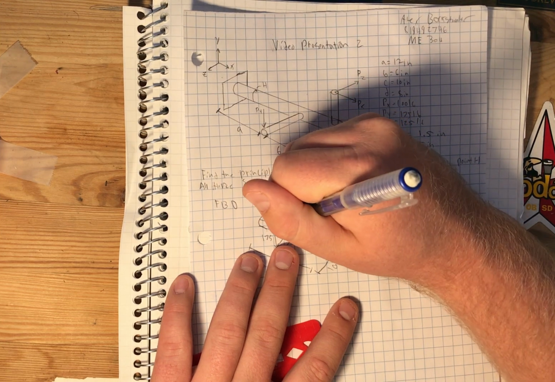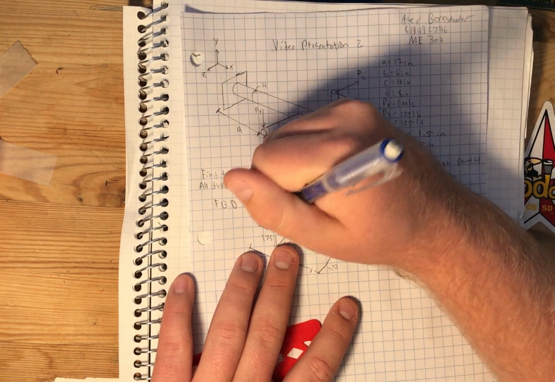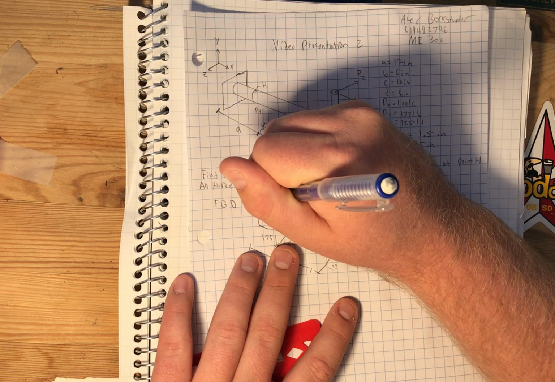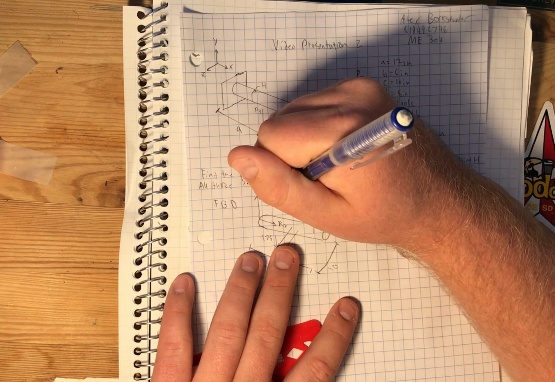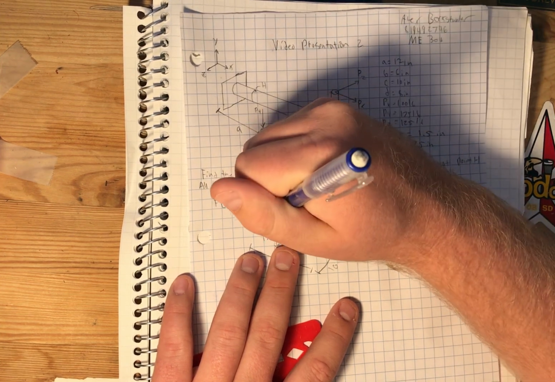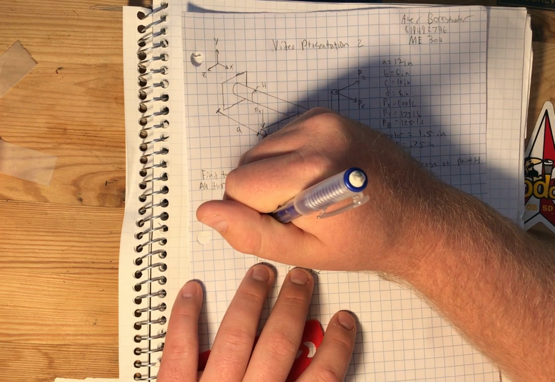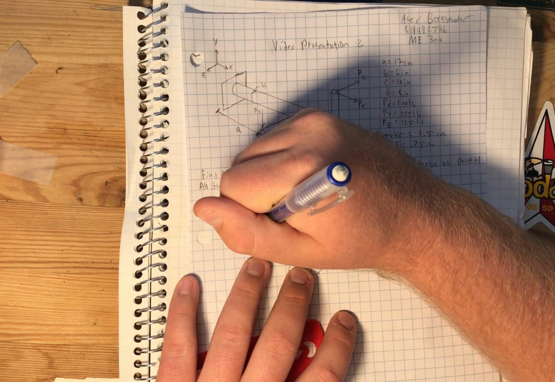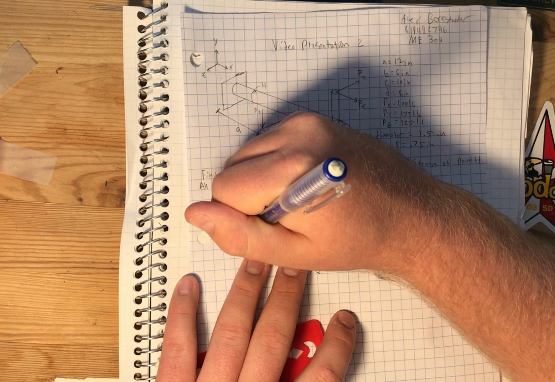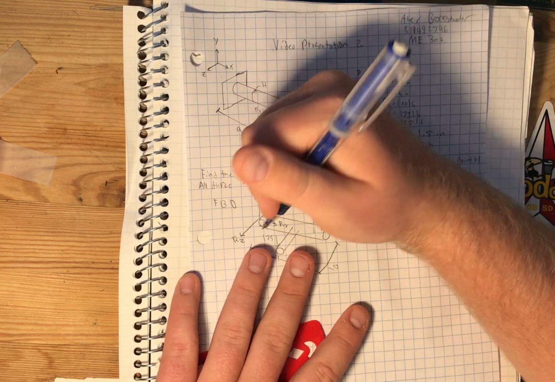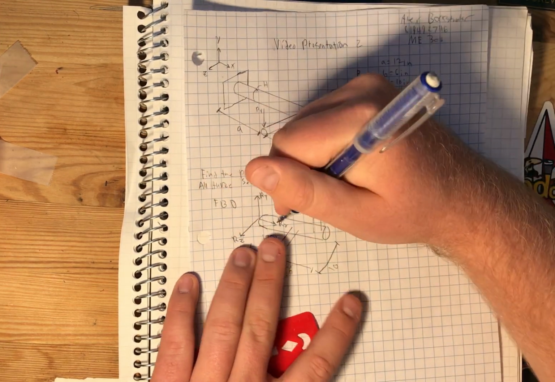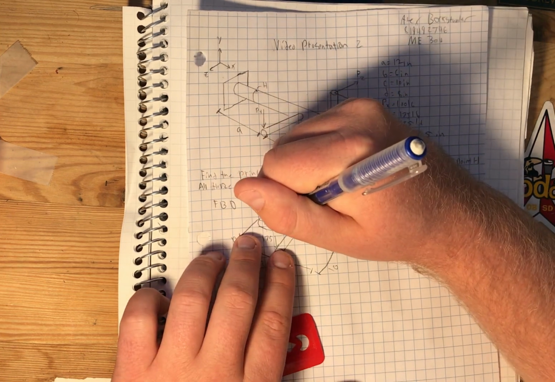This is going to be Rx. This right here is going to be Ry. This is R in the Z direction. And then each one of those is going to have a moment.